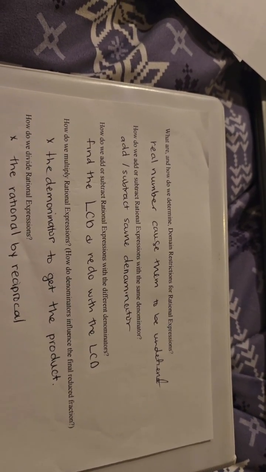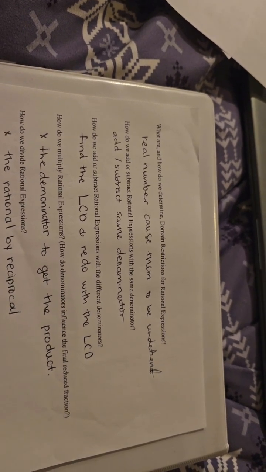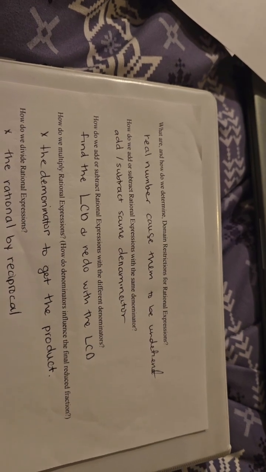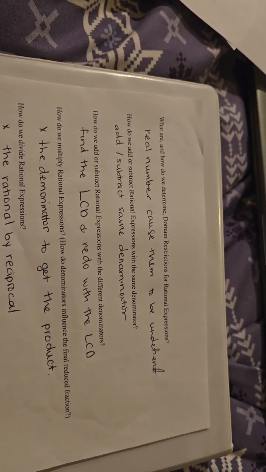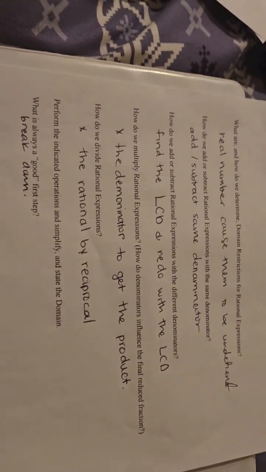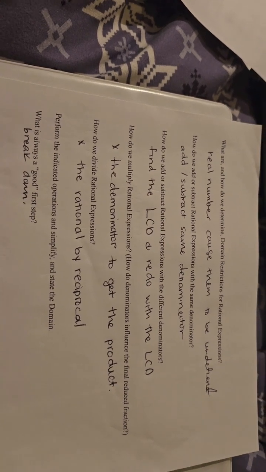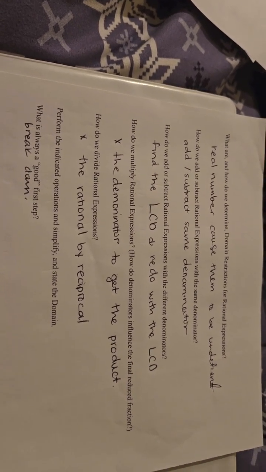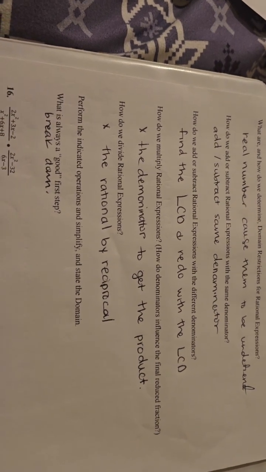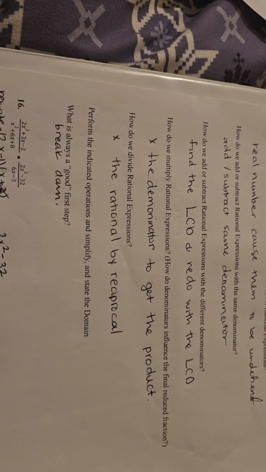How do we add or subtract the radical expressions with different denominators? We find the LCD and multiply and rewrite with the LCD. How do we multiply the radical expression? Multiply the denominator to get the product. How do we divide radical expressions? Multiply the radical by the reciprocal. Perform the indicated operation and simplify the domain.